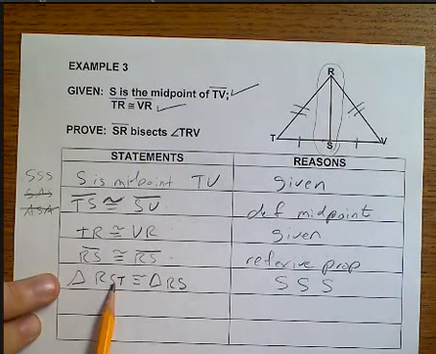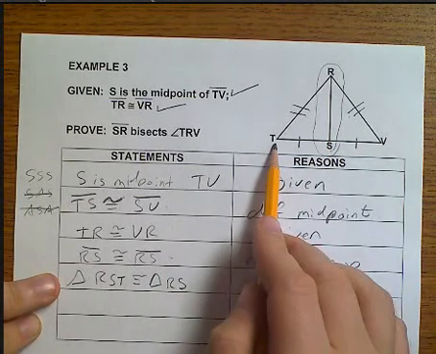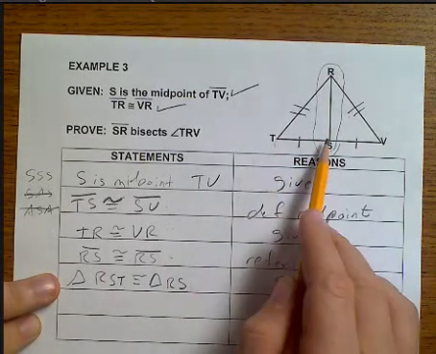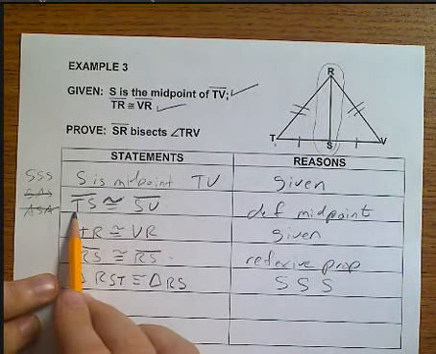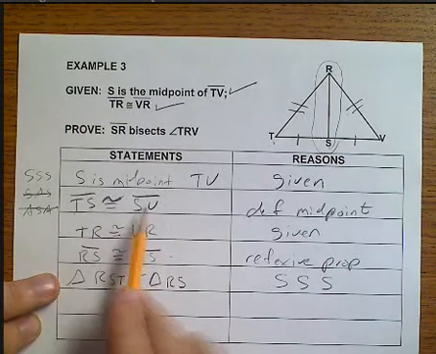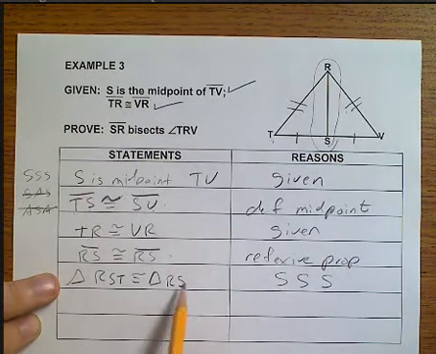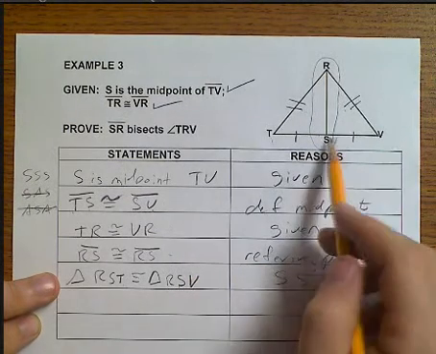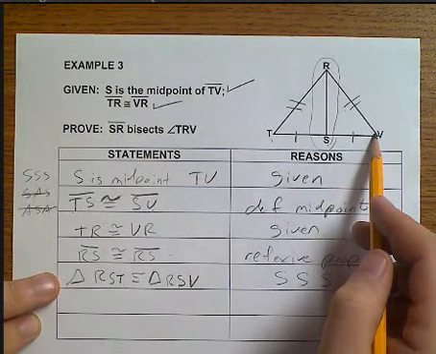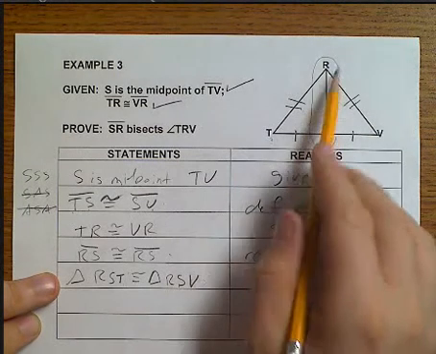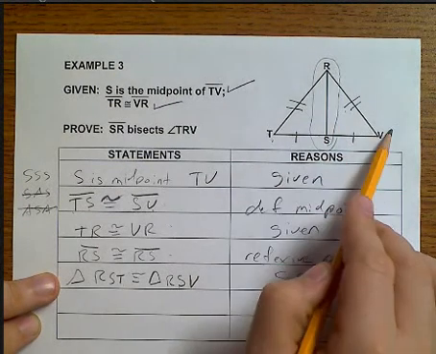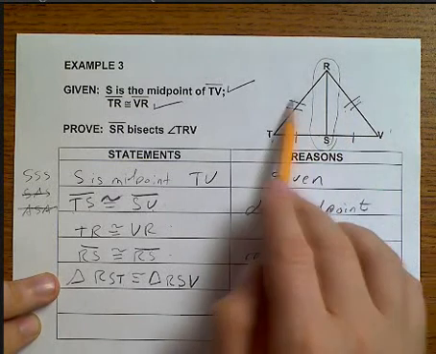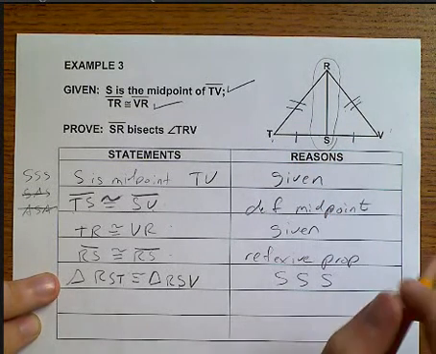Next I used ST. My corresponding side with ST would be SV, because I'm starting with S, I need to write the other letter, which is V. Which would mean that RT has to match RV, and it does. They're both the double tick marks.